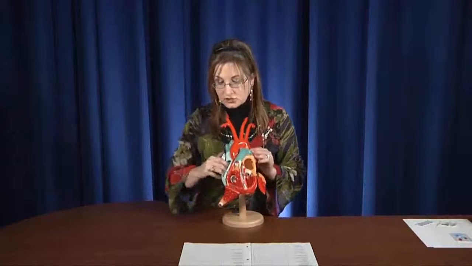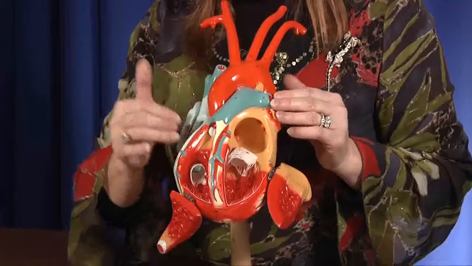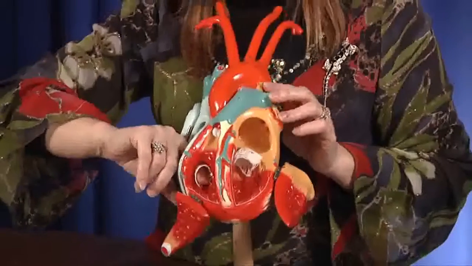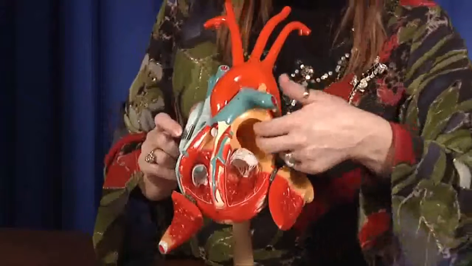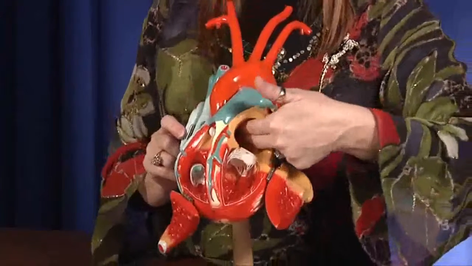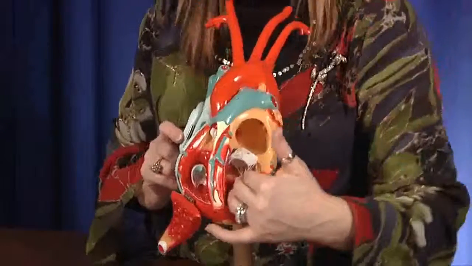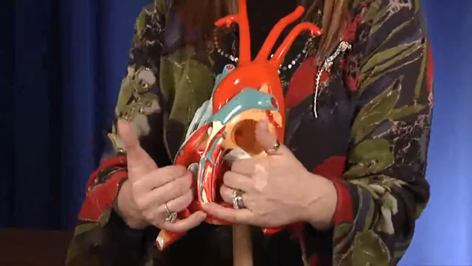So deoxygenated blood comes into the right atrium as it's returning from the body. It's then going to be pushed through this valve that we'll name in a few minutes into the right ventricle. On the left side, oxygenated blood comes back from the lungs into the left atrium through this valve into the left ventricle. Your ventricles are the lower chambers, and they're your ejecting chambers. So they push the blood out of the heart.